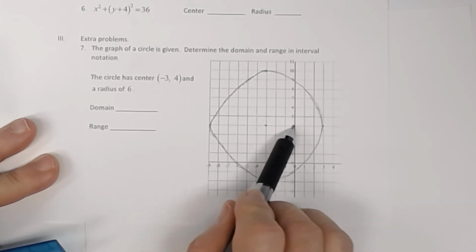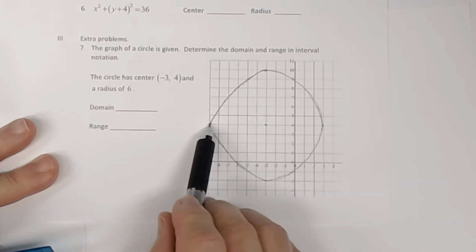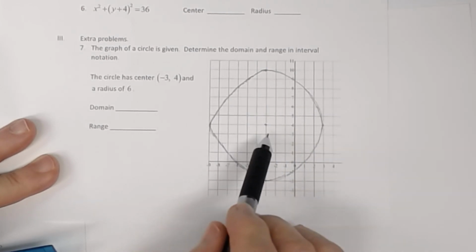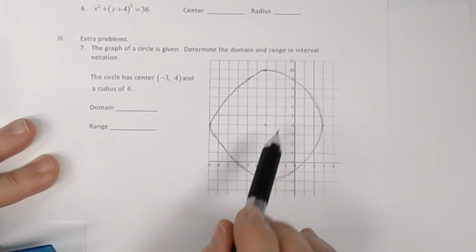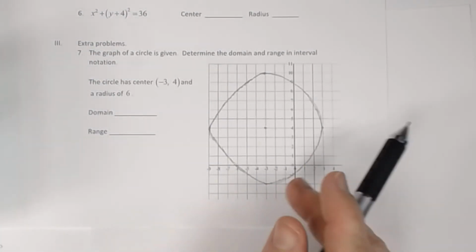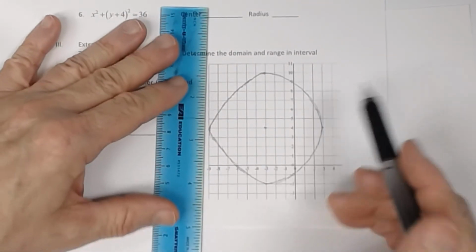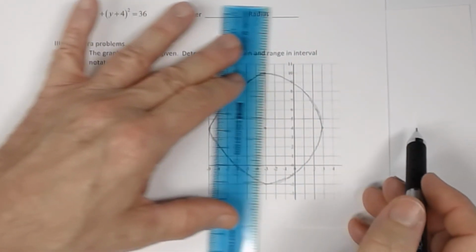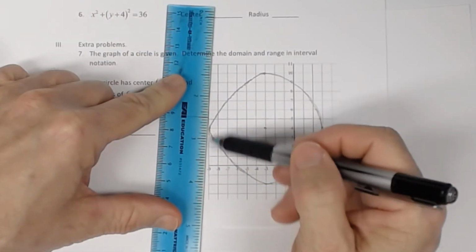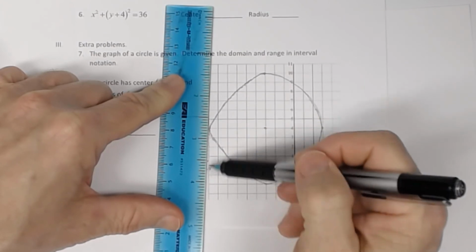So if you went along 6 units, you get this point. 6 units up, you get that point. 6 units to the left, you get that point. 6 units down, you get that point. So all around the center, the radius is 6, okay? So the domain, remember, is a set of x coordinates. So to talk about the x coordinates, let's go from left to right. So I want you to see this. So when I go from left to right, like this, let's look at the x coordinates. So the smallest x coordinate is right here, and that happens to be negative 9.